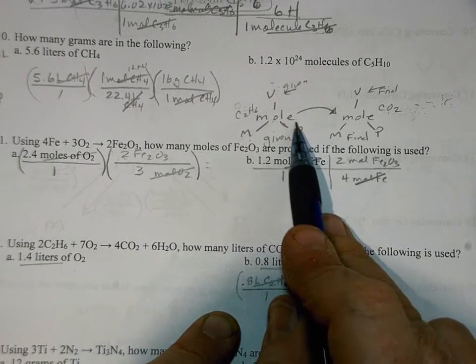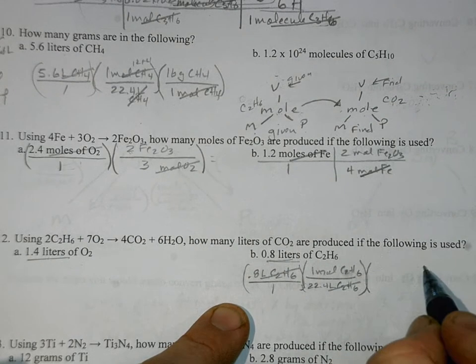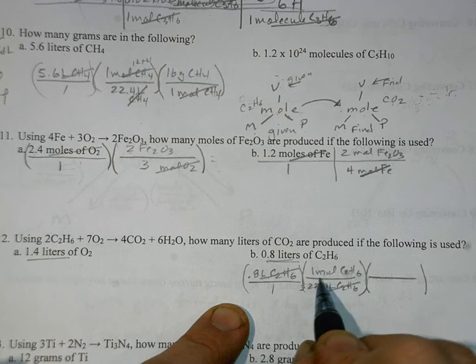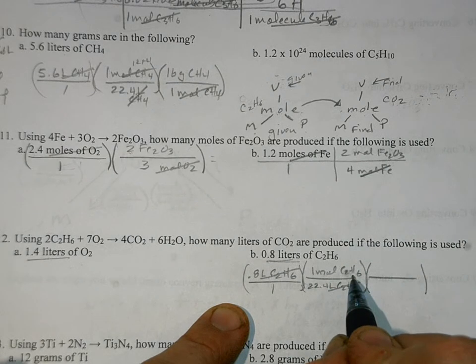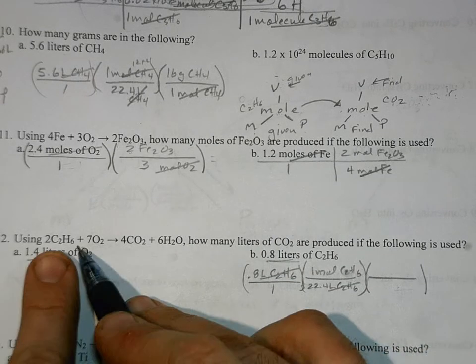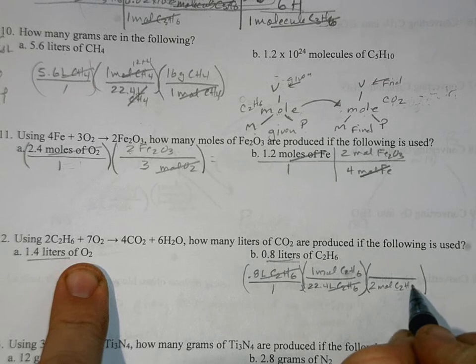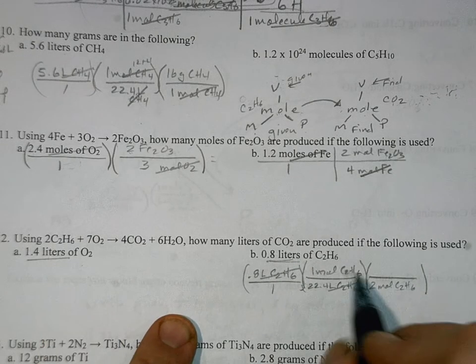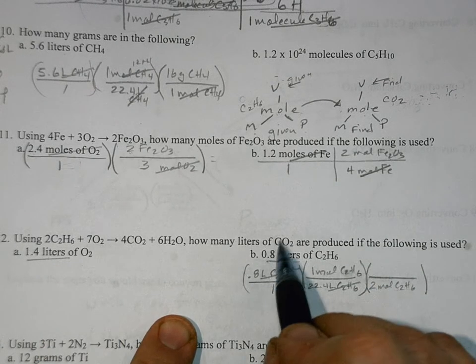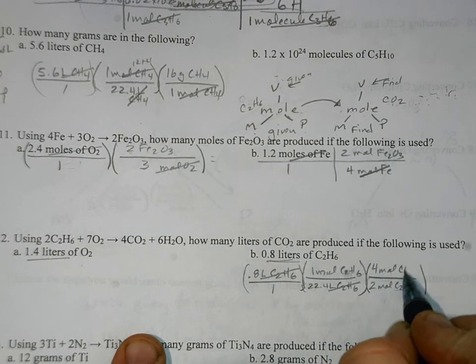Now we need to do the mole to mole ratio. Excuse me, I just bumped the camera. The mole to mole ratio part here. So let me put this over here. Now we've got 1 mole of C2H6 over here, and we want to cancel moles of C2H6, so we know C2H6 has to go down here. And in the balanced equation, we have 2 moles of C2H6. And we want to convert that into CO2 for this problem. And in the balanced equation, we have 4 moles of CO2.